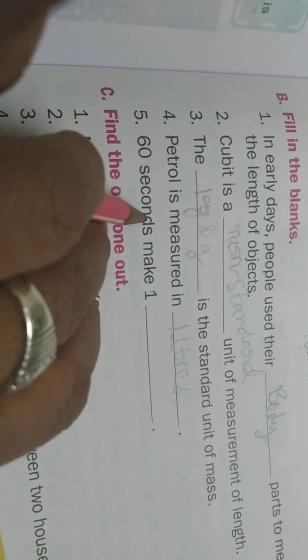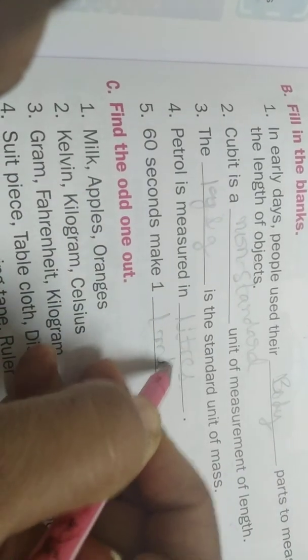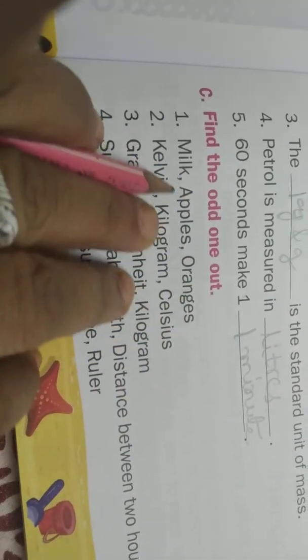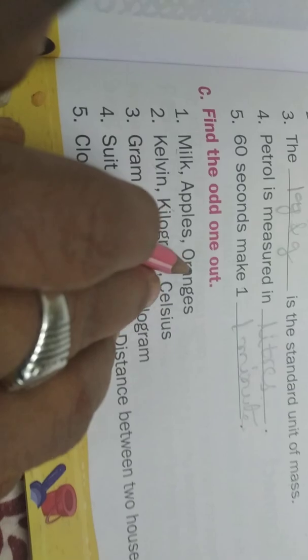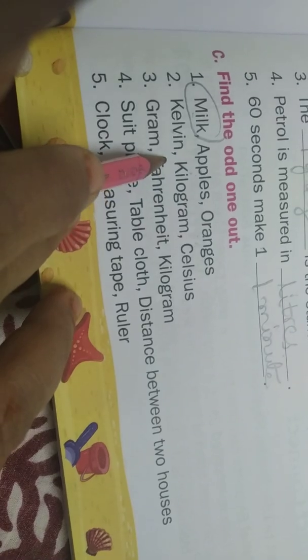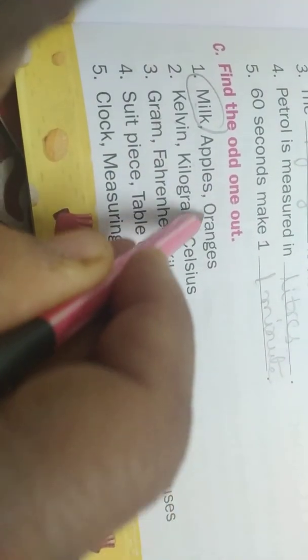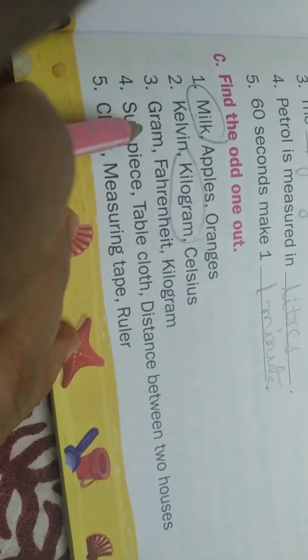Next, 60 seconds make 1 minute. Very good. So find the odd one out. Milk, apples, oranges. These two are in the fruits category. Milk is a liquid. Next, Kelvin, kilogram, Celsius. Kelvin and Celsius are units used to measure temperature. Kilogram is the odd one because it is the unit of mass.